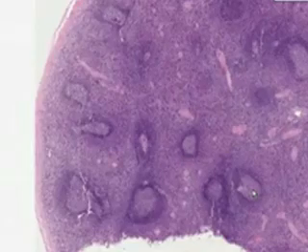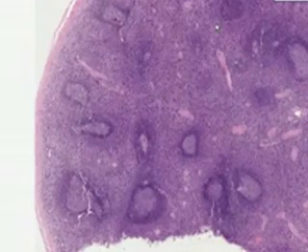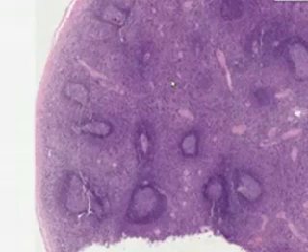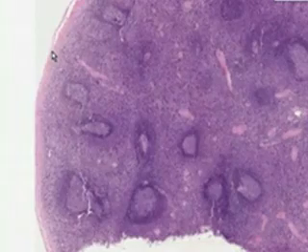You could see that these white pulp areas are the lymphoid areas, the red pulp areas are between the lymphoid areas, and just to make it very simple, it's about a 50-50 ratio.